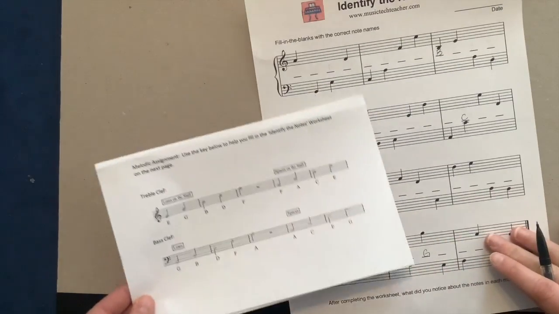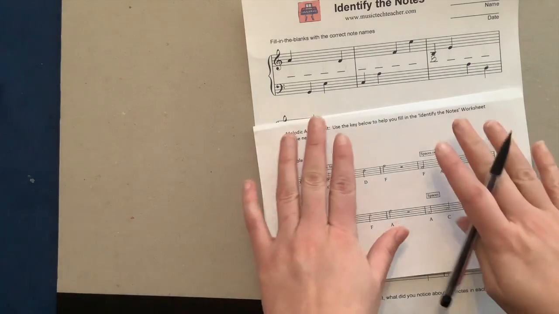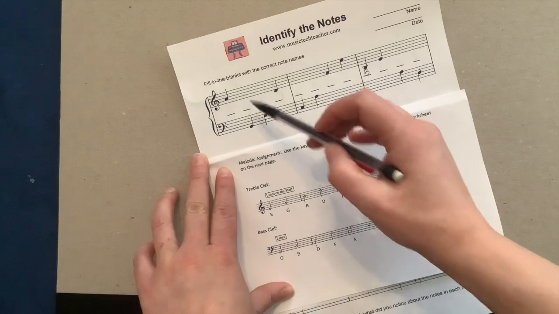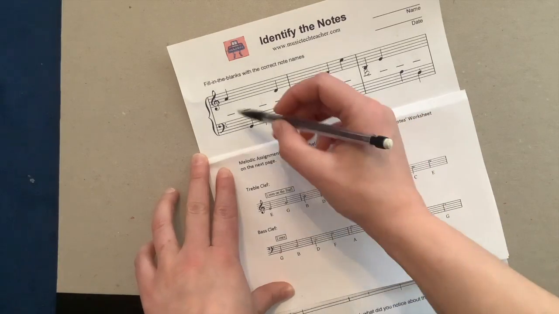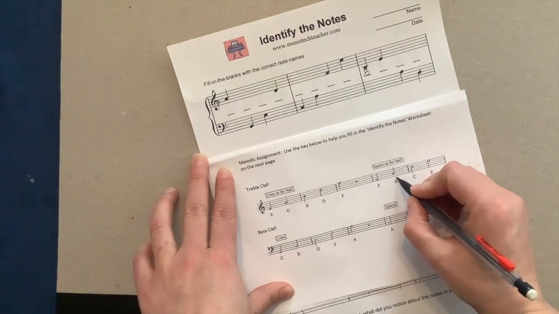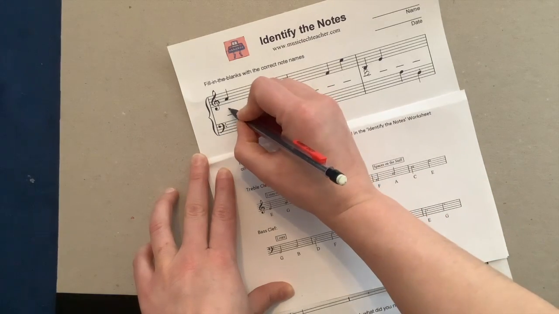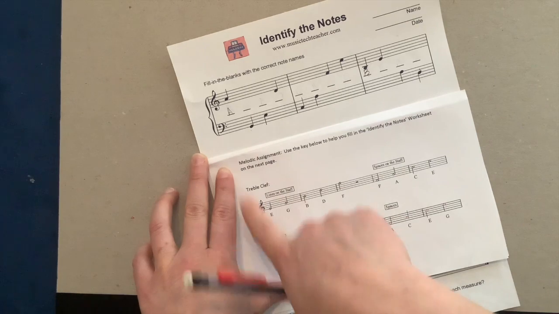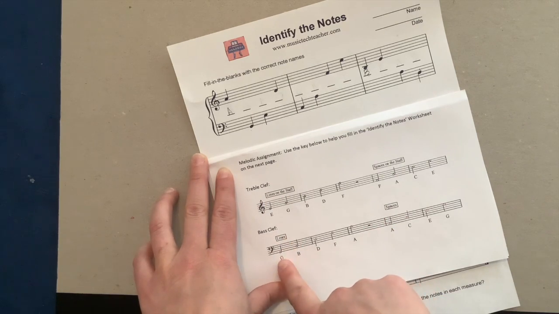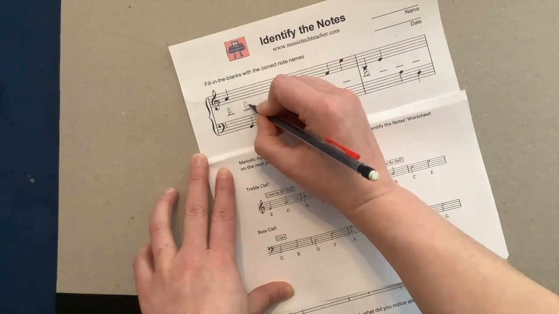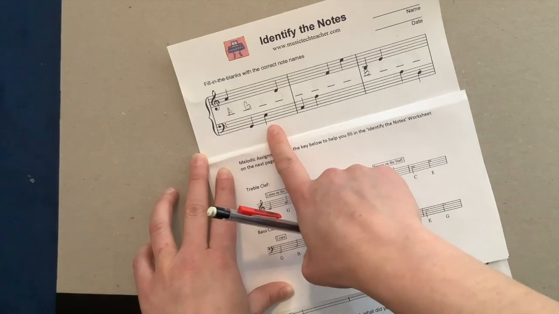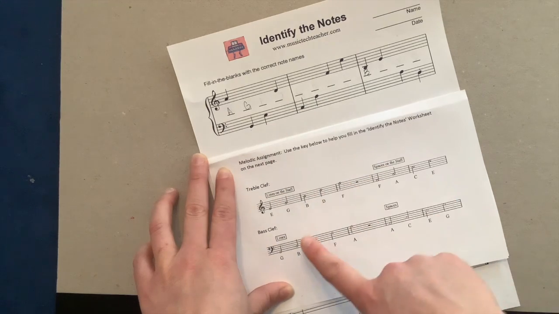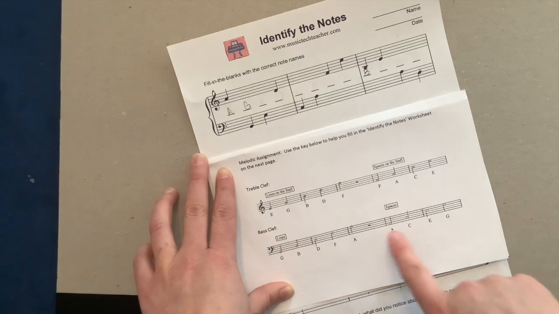Let's go ahead and use this key to help us. I'm going to have it cover it there. Okay, so our first note, we see it's the treble clef. And it's on the second space, which is A. So I'm going to write A there. The next note is in the bass clef. Okay, and it's on the first line. Find the lines. That's a G. Okay, the next note, still in the bass clef. It's still down in this section. So that would be the third space.